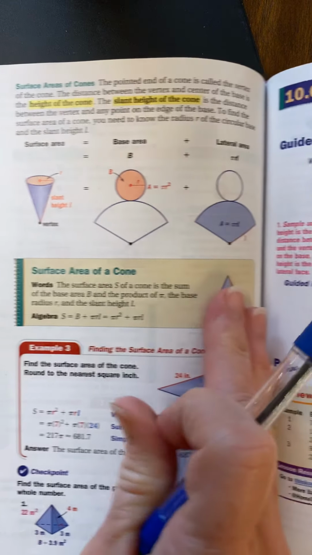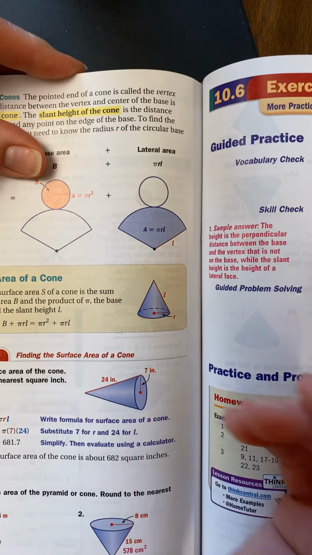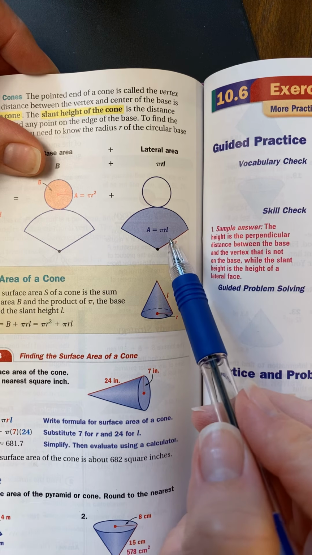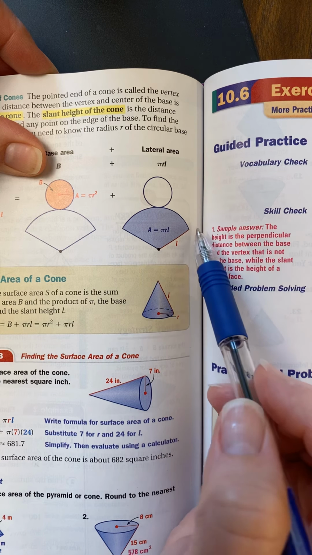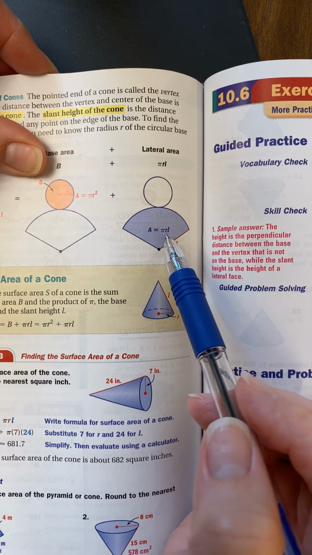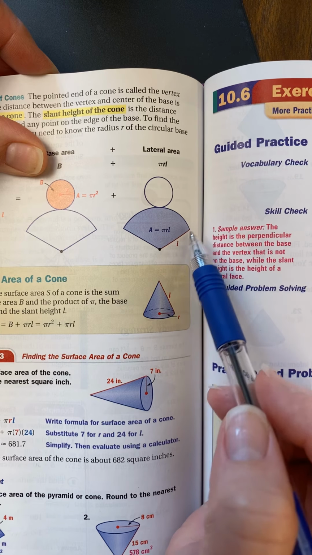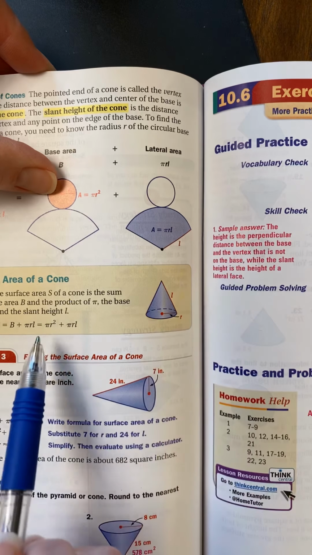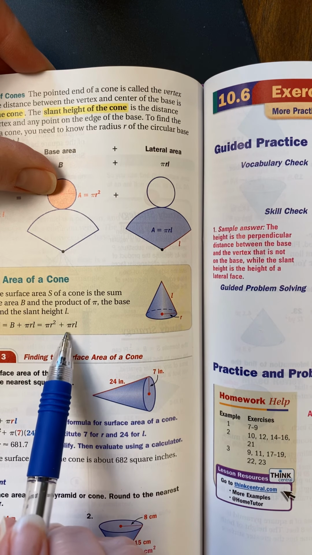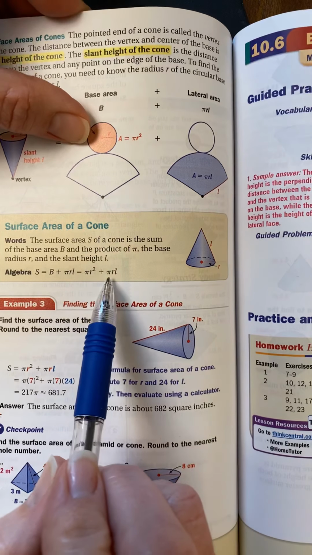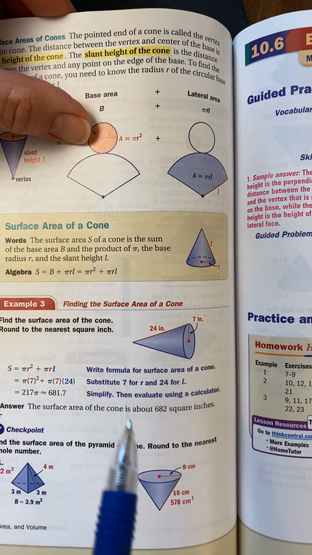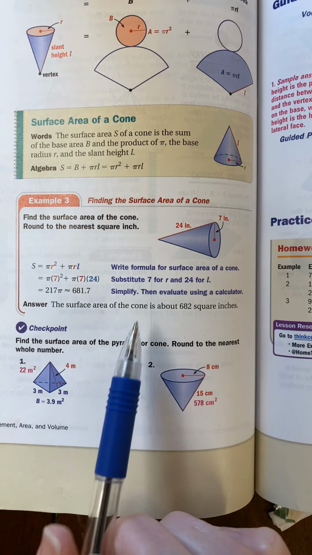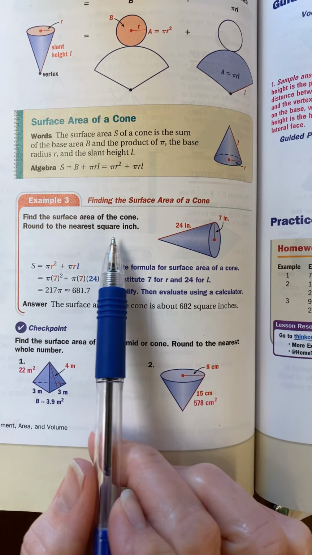Well, it's pretty hard to prove, so we're just going to take their word for it. The mathematicians, and you could probably prove this, but I don't know how, the area of this thing is pi times r times L, L being the slant height. So put it all together, you've got the base, pi r squared, plus the sides, the lateral area, pi r L. So let's go ahead and just do example 3. It's just going to be a plug and chug. Find the surface area of the cone.